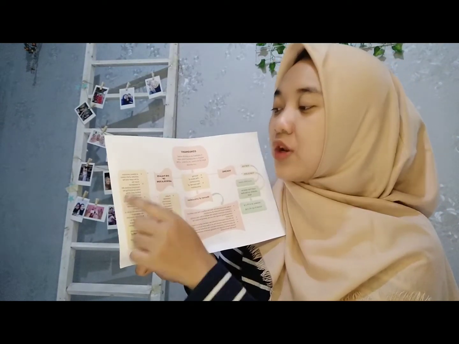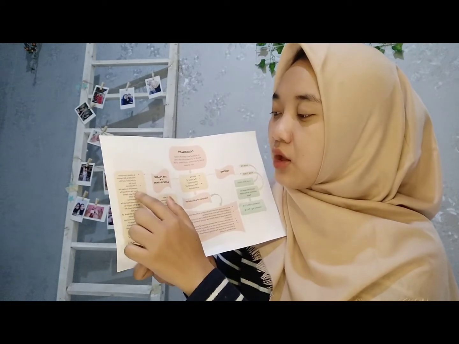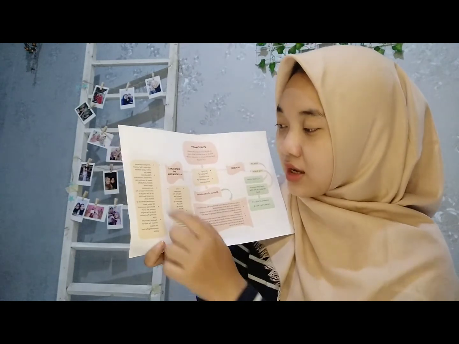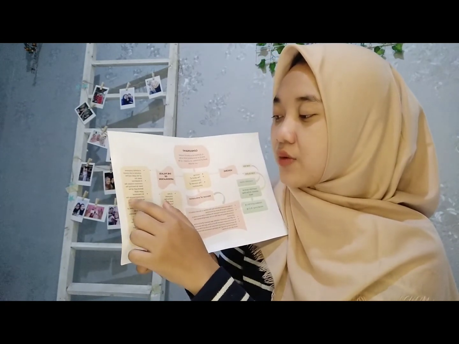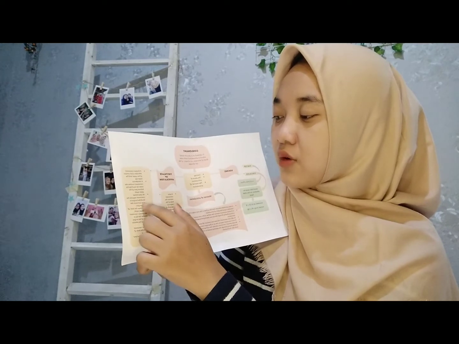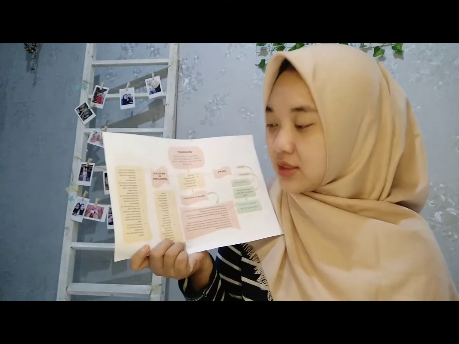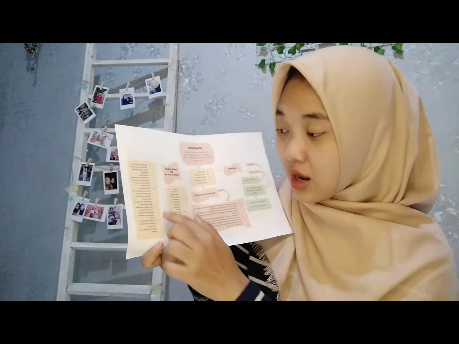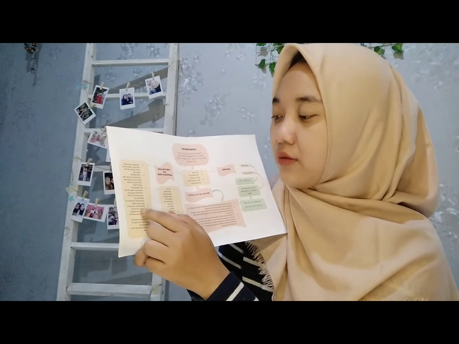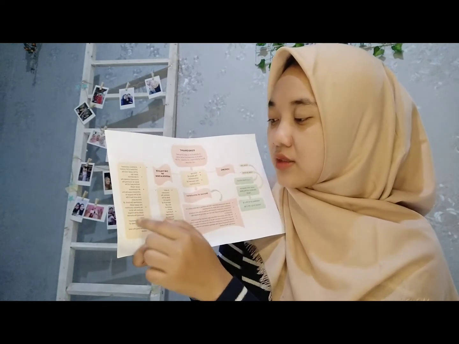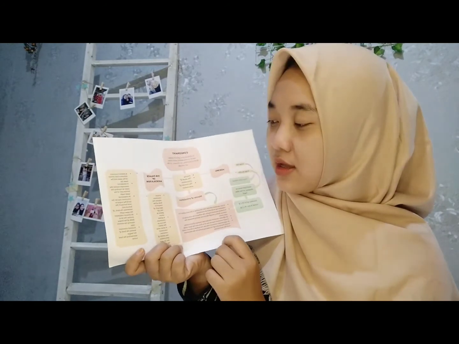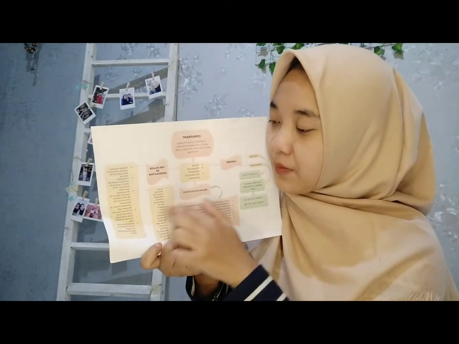Number two, a labiodental consonant involves the lower lip touching the bottom part of the upper teeth. And number three, an interdental consonant requires the tip of the tongue to rise and touch the bottom part, sometimes the back of the upper teeth. And number four, an alveolar consonant involves the tip or blade of the tongue touching the alveolar ridge. And number five, a palatal consonant involves the body of the tongue approaching the hard palate.